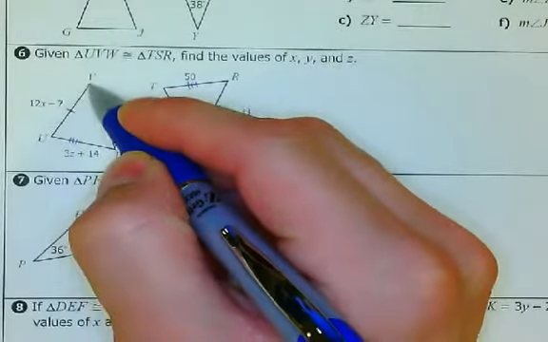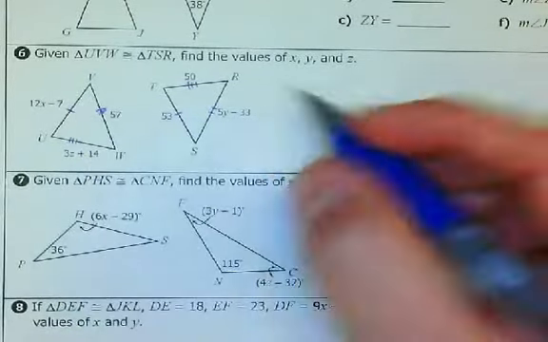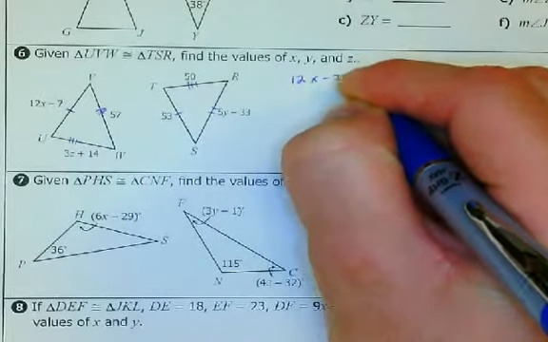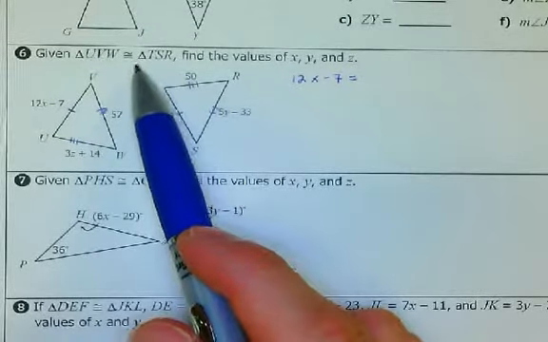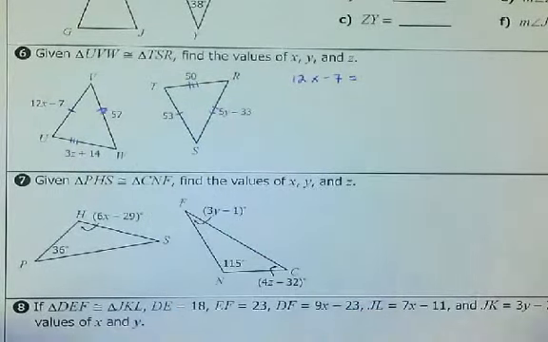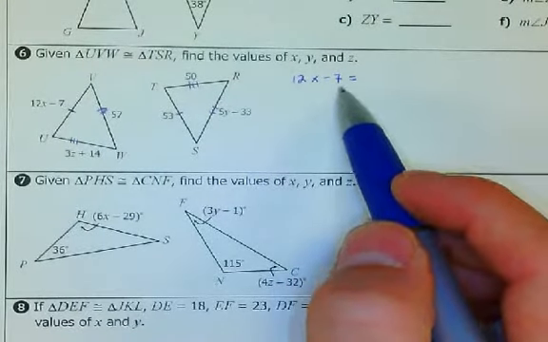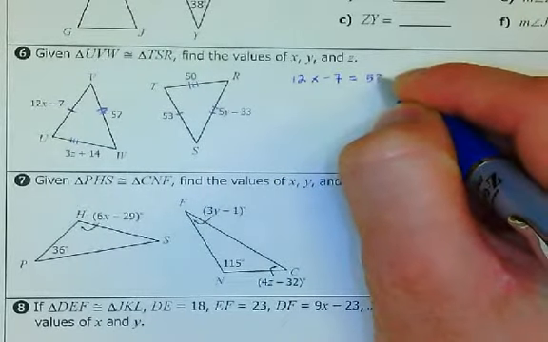Okay, so the side with x is UV. It has the 1 hash mark. So we're going to write that down. 12x minus 7 equals, we're saying equals because we know that it's congruent. Another word for congruent is equals. So 12x minus 7 equals, here's the 1 hash mark, it's 53.